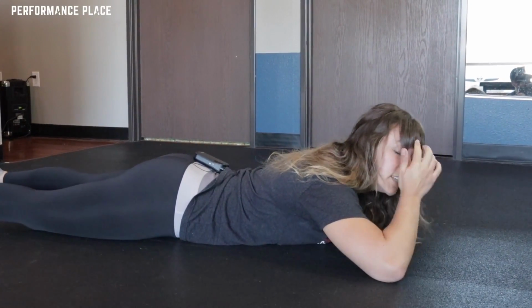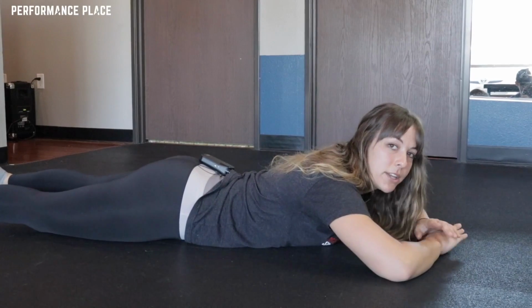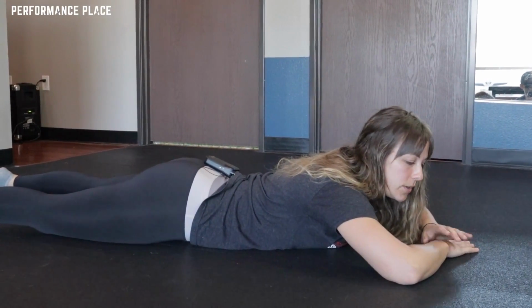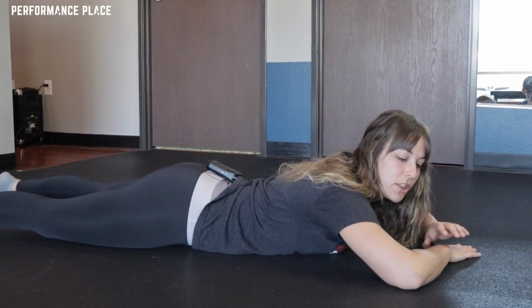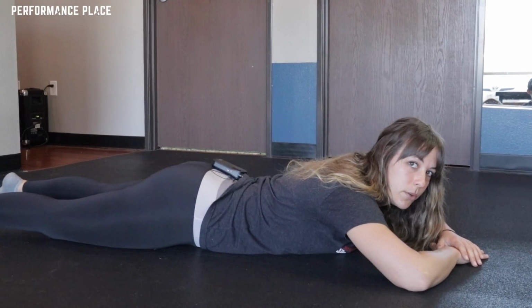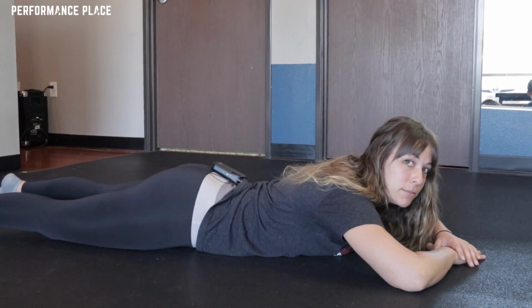And so from this position, what I kind of want you to focus on is how we're going to start activating that core in this area. Well, we're going to start to learn how to belly breathe. So instead of breathing into your chest, I want you to think about just pushing your belly button into the floor as you breathe in. You'll see that kind of my low back comes up as I do that.